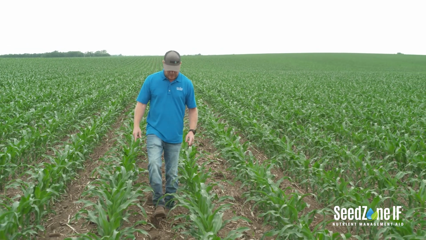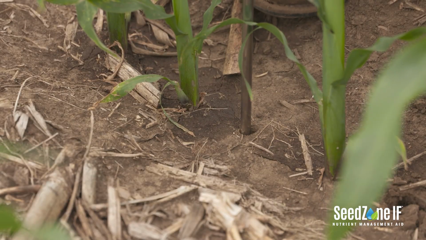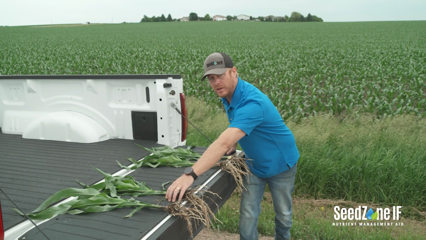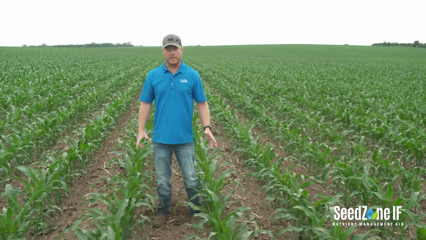So today we're going to walk through kind of a normal walkthrough of what I do on a day-to-day basis when I'm looking at trials. We're going to start off with a population count, then we're going to do some plant digs, and then we're going to use this penetrometer to look for compaction, and then we're going to take the corn plants that I do dig and we're going to go wash them off at the truck, and we're going to see if we can see any differences.